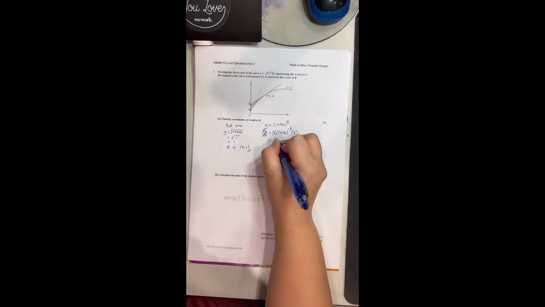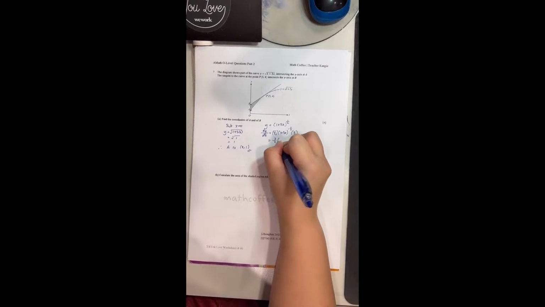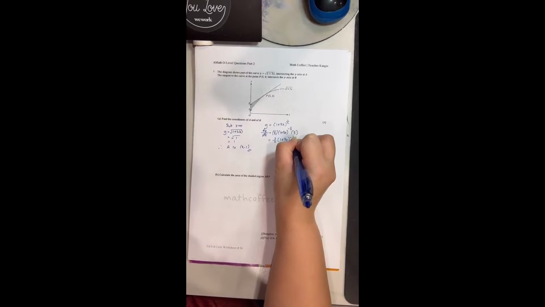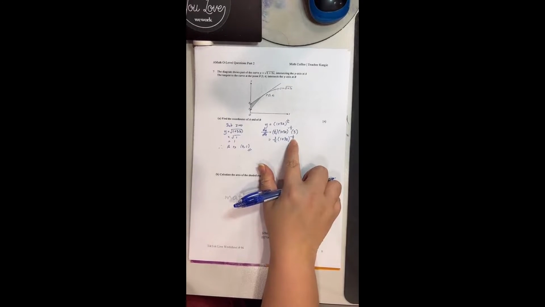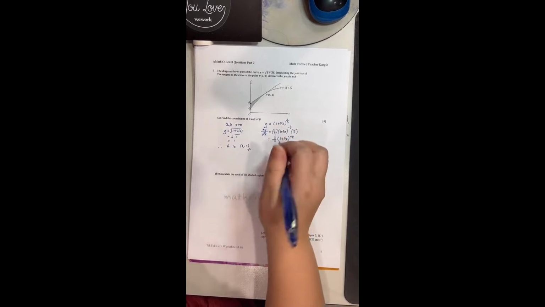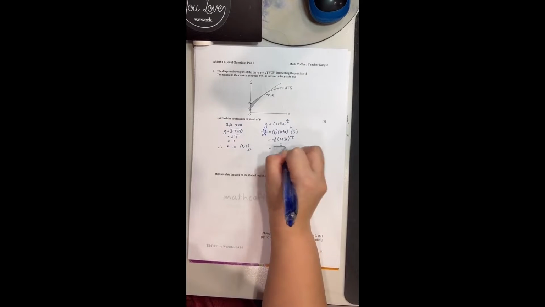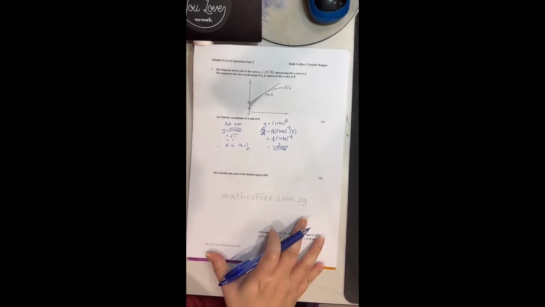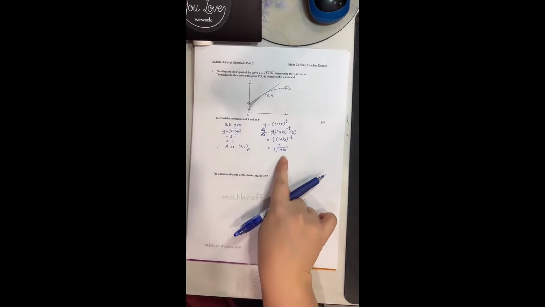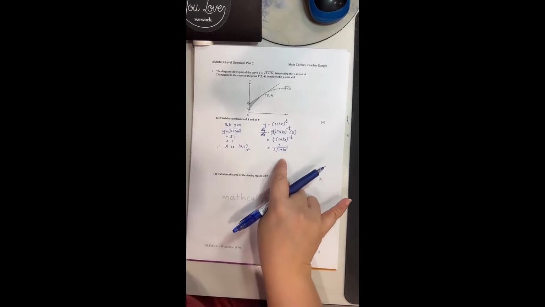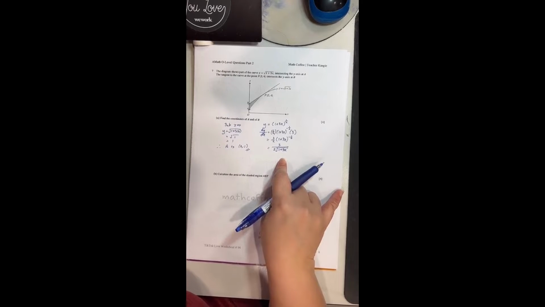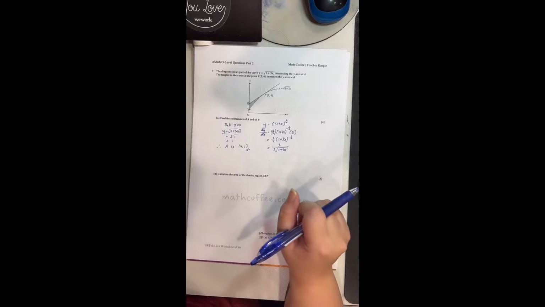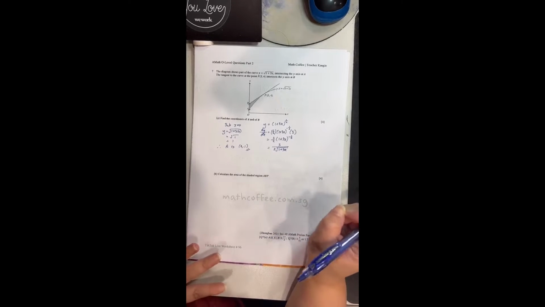So this one will be 3 over 2, and (1 plus 3x) to the power of negative half. Because this is negative half, I'm going to bring it to the denominator. So now it will become 3 over 2 square root of (1 plus 3x). So this will be my dy/dx. dy/dx is the gradient of the tangent. This one Sec 3 haven't learned. Differentiation and integration are all in Sec 4, upper Sec.